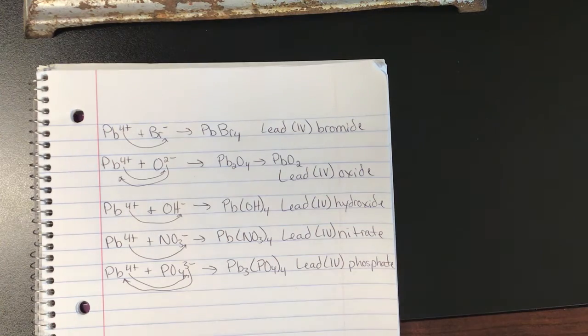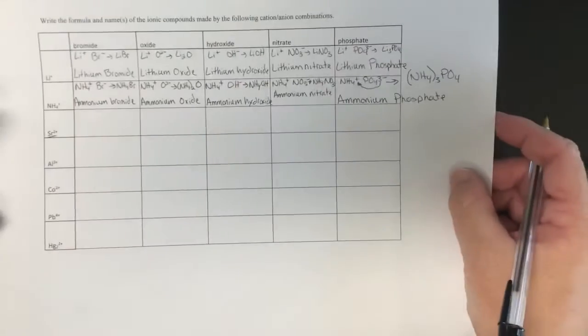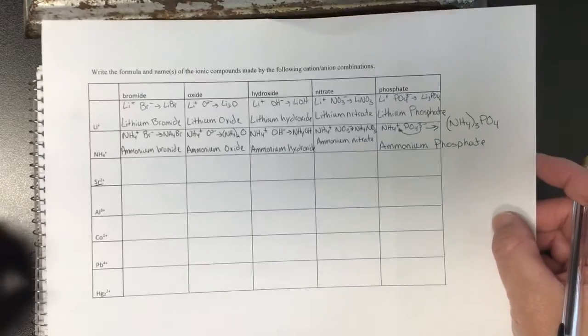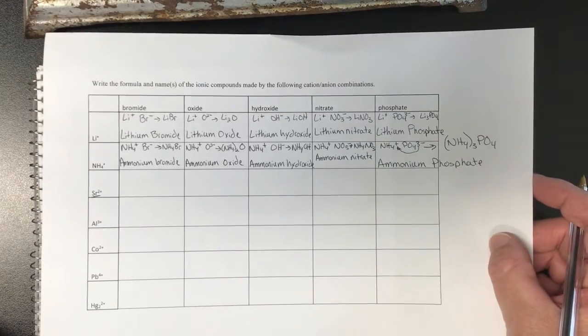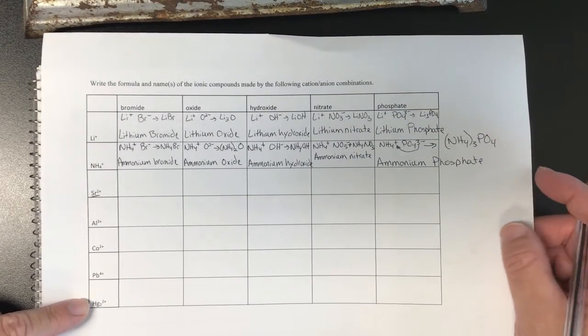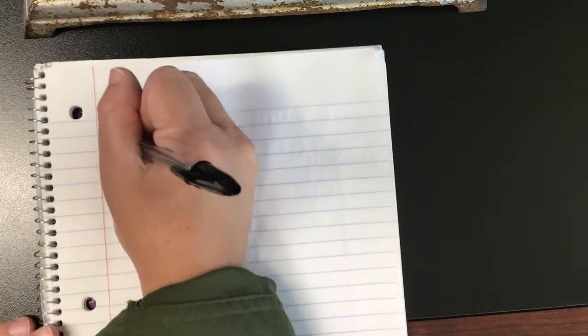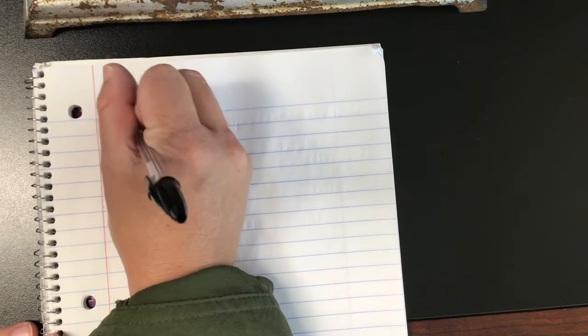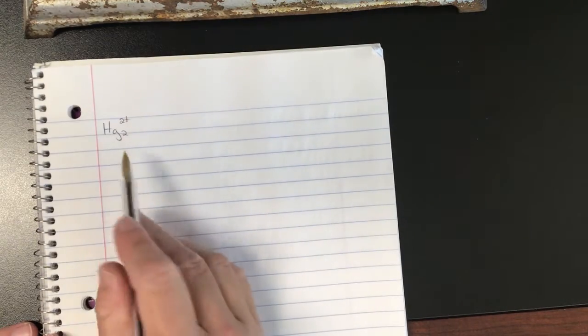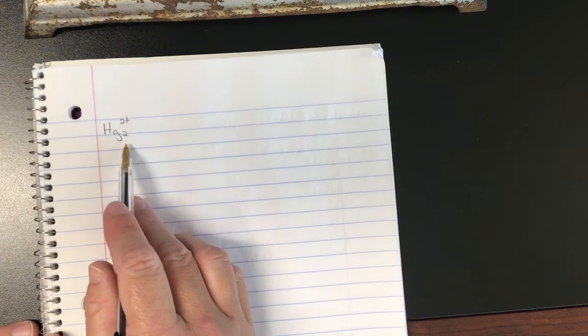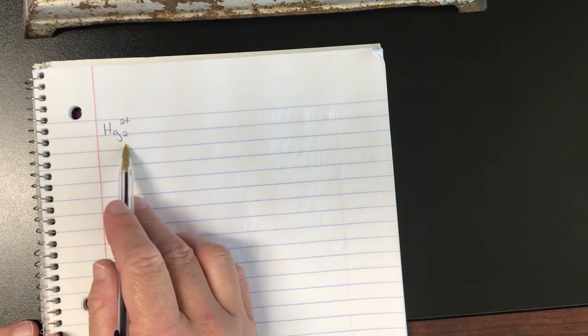Okay, we just have one more row to go. So we have mercury, and this is mercury(I). We're going to go across. Okay, so we have mercury(I), which is Hg2 2+. So this 2, right here, we're going to treat it like we do with the polyatomic ions, and we don't ever change it.